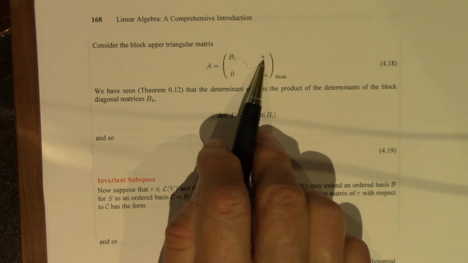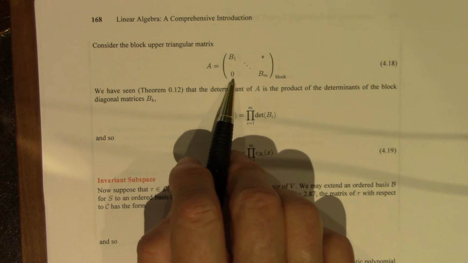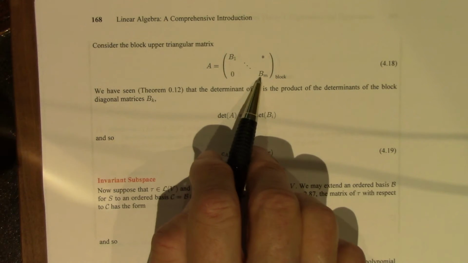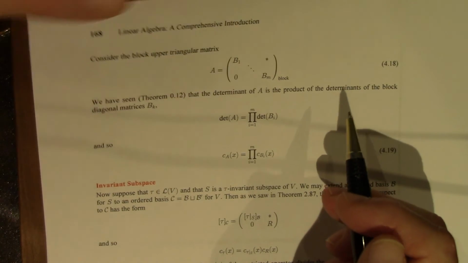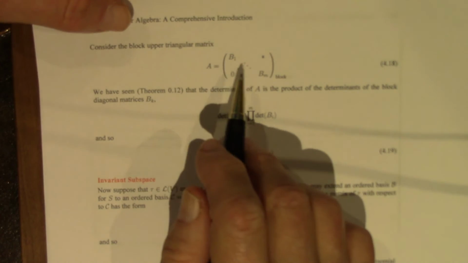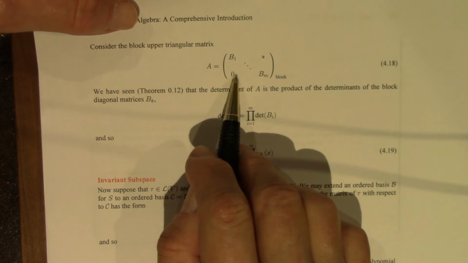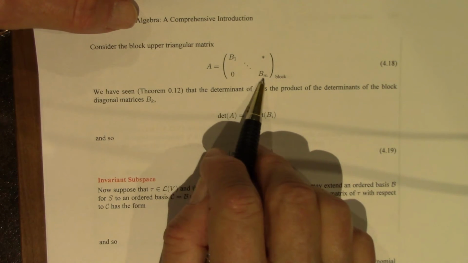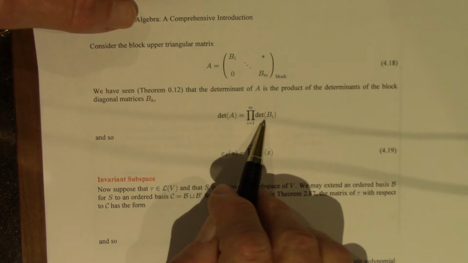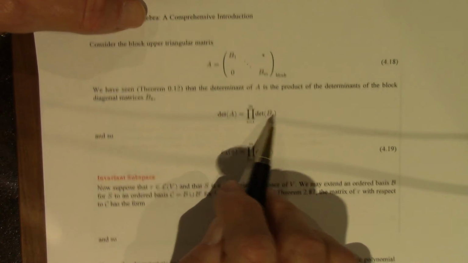The asterisk represents arbitrary unknown entries. Below the block diagonal are zeros. We discussed in chapter 0 the fact that the determinant of this matrix is the product of the determinants of the diagonal blocks.